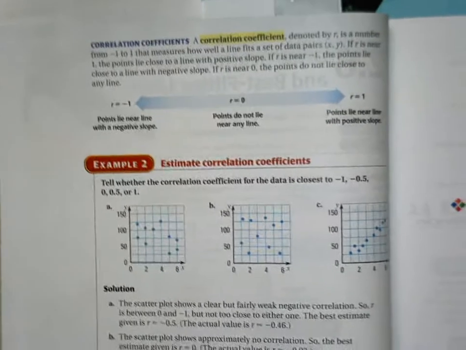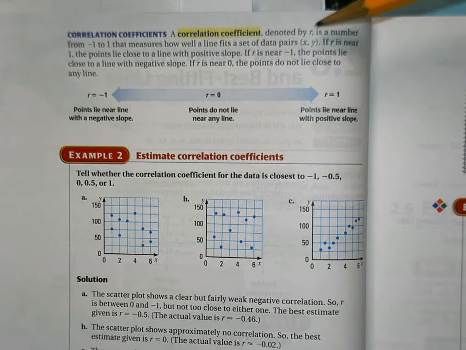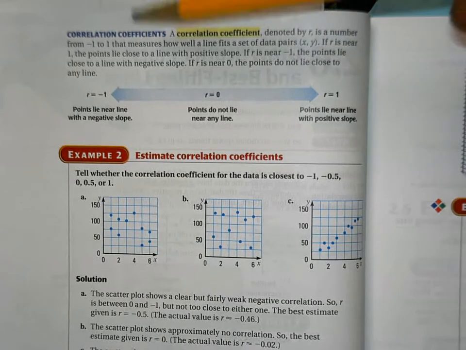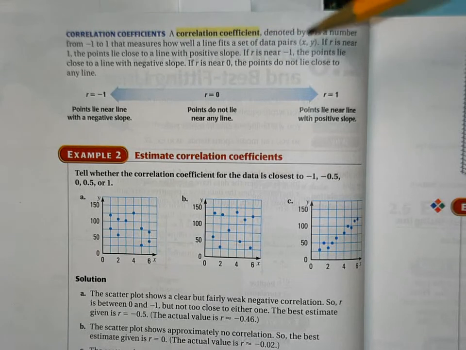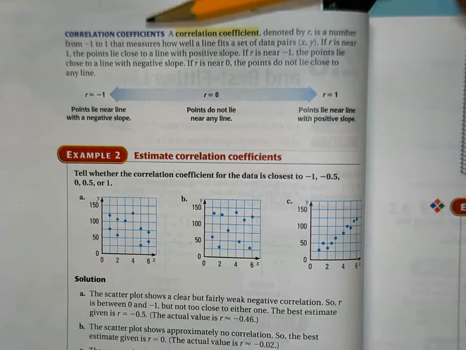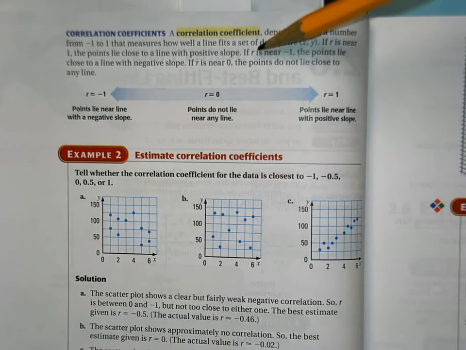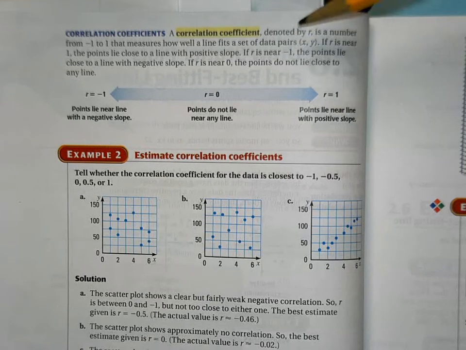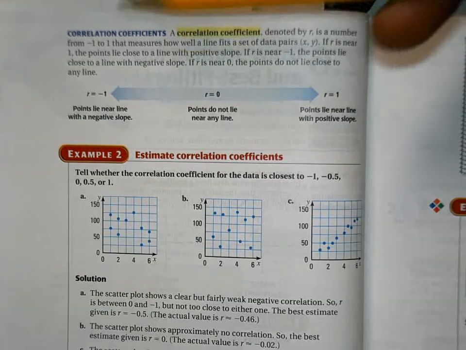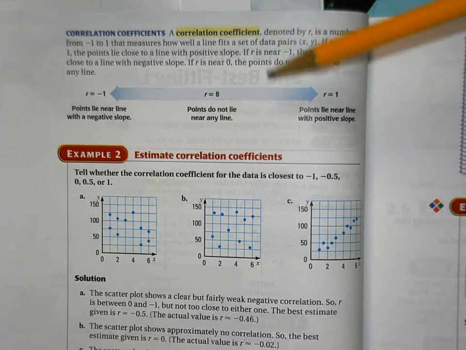The next page, the top, talks about a correlation coefficient, denoted by R. It's a number from -1 to 1 that measures how well a line fits a set of data. As it nears 1, it's close to a line with a positive slope, and as it approaches -1, it lies close to a line with a negative slope. If it's 0, that would indicate no correlation.